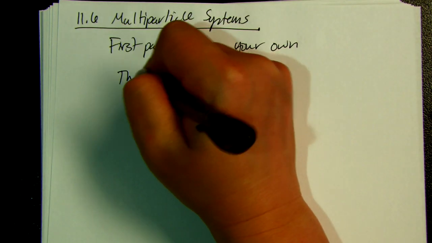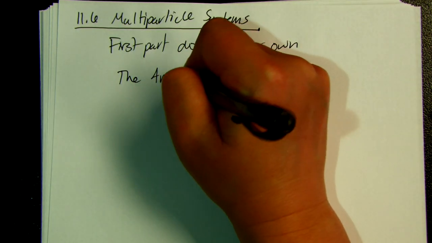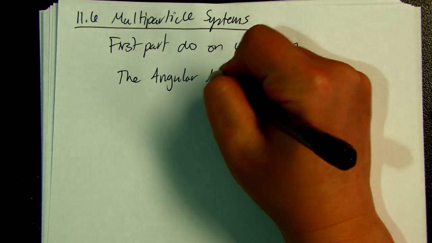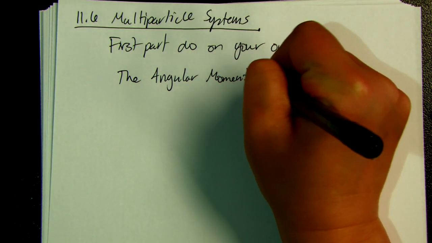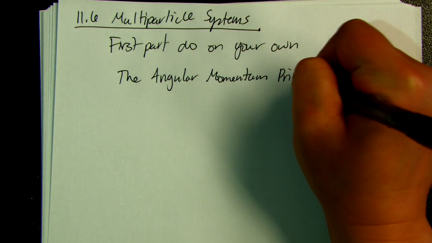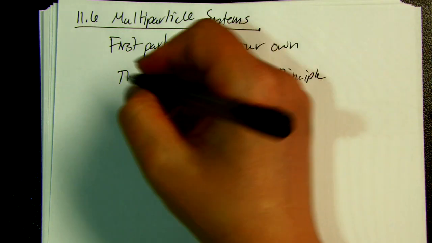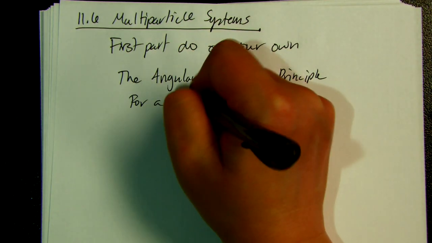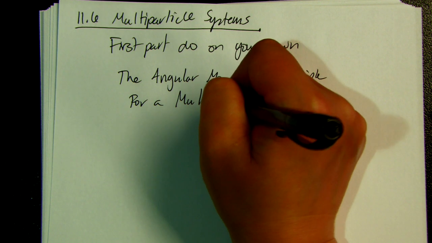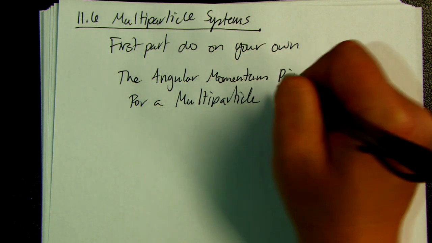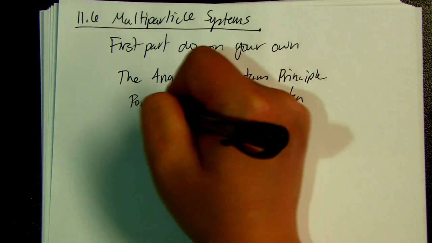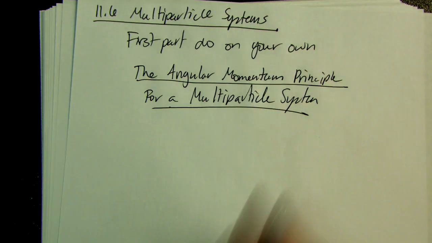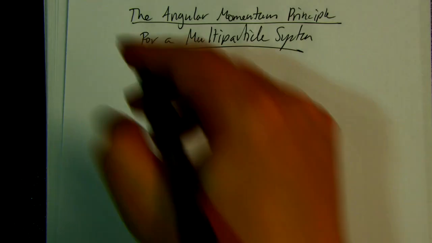Okay, so the angular momentum principle. Basically you need to sum all the little points together.